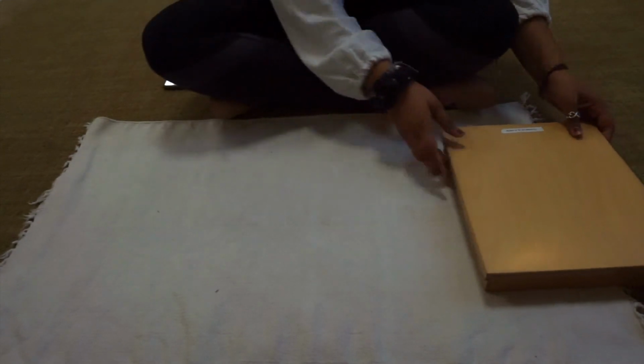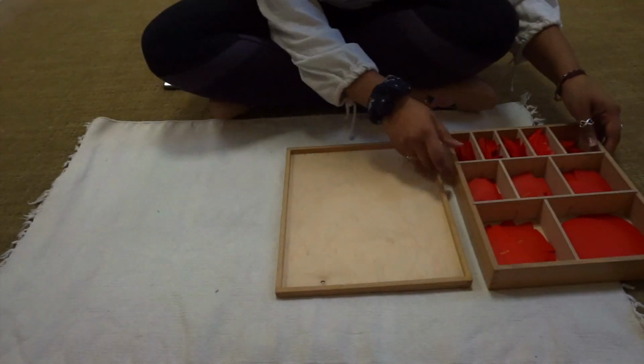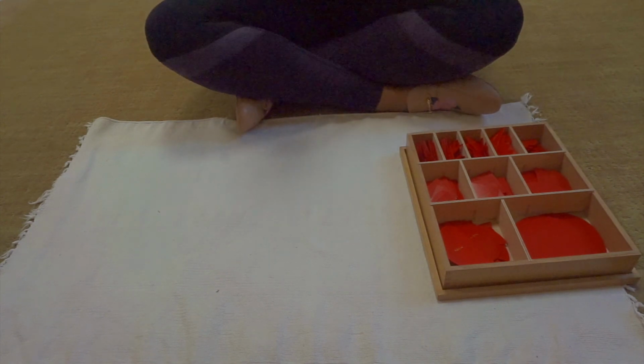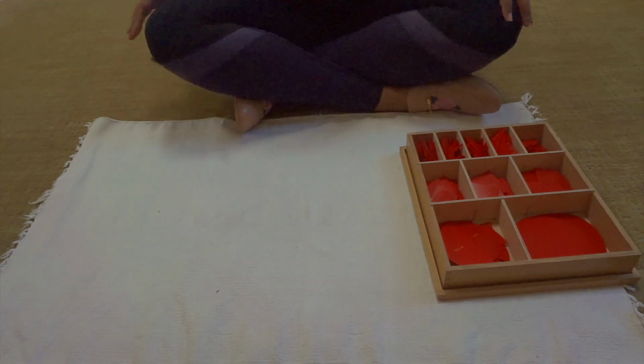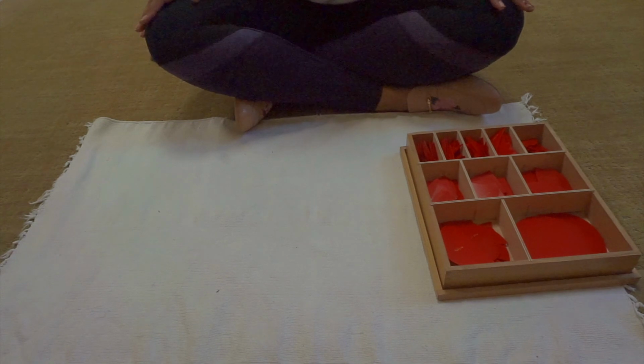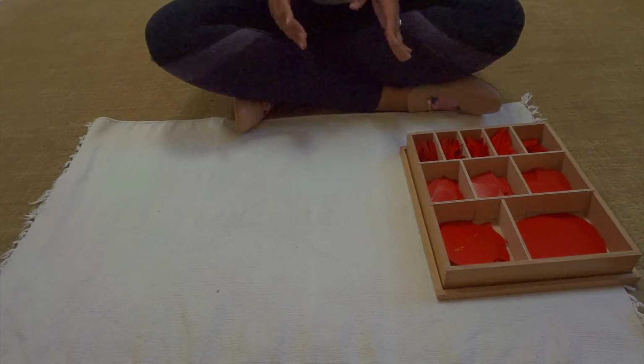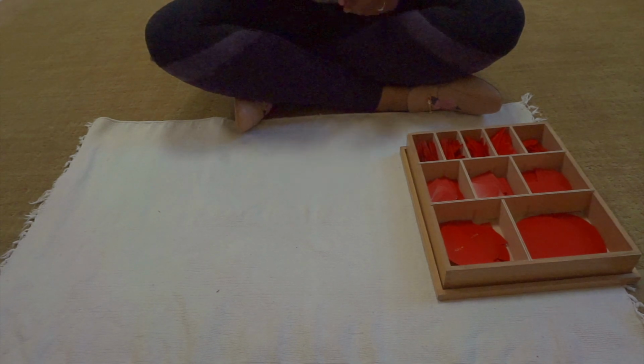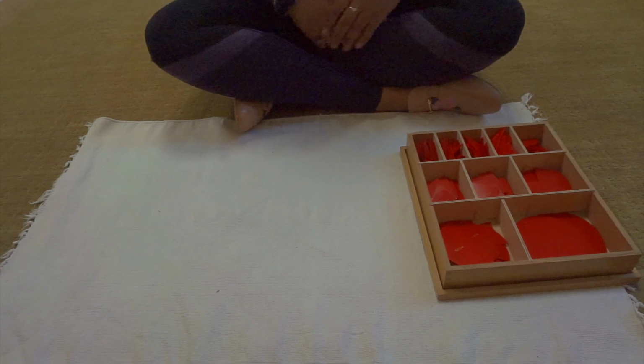Today we're going to be working with the fraction box here. We're going to be doing some addition of mixed fractions. So when we're going to be adding mixed fractions together, our goal is to get them to be the same family, the same denominator. Remember, our denominator is our number on the bottom of our fraction.